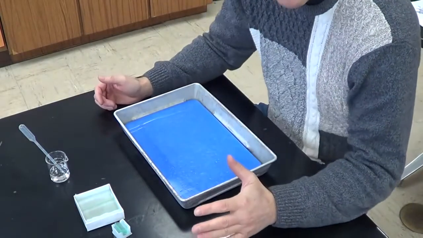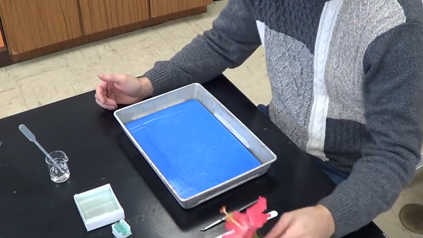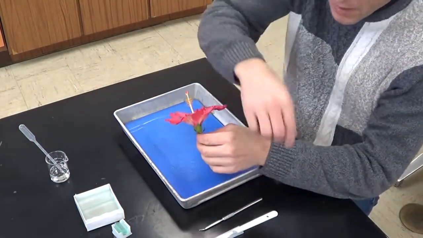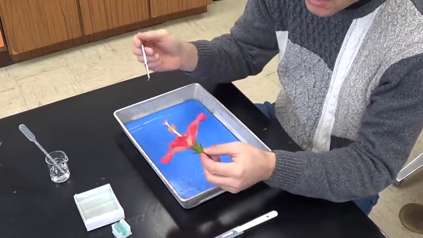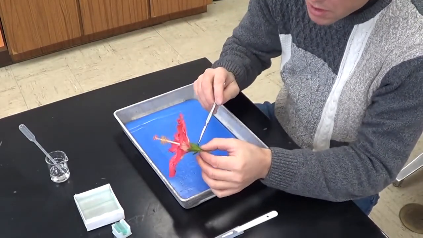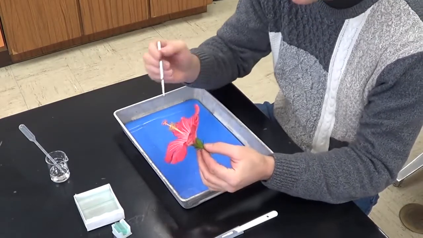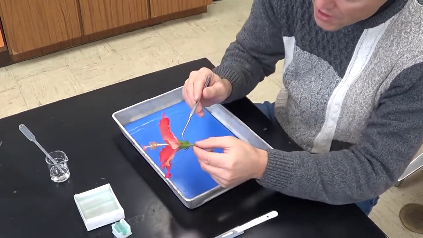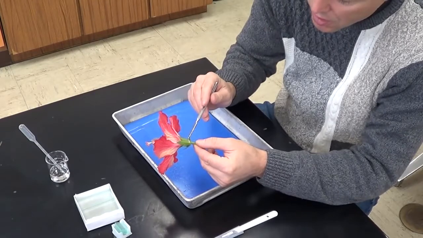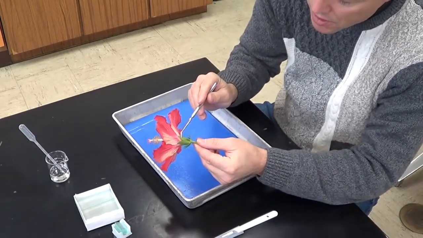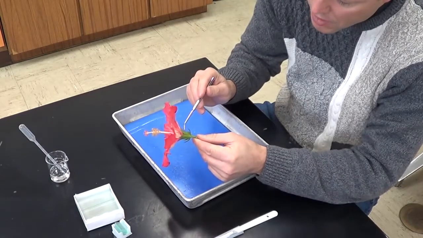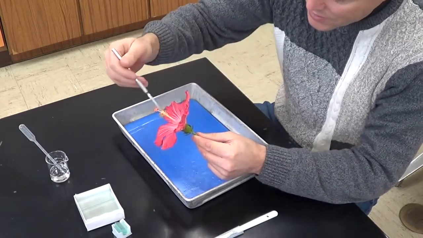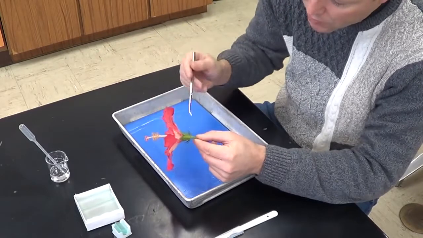Today we're going to be doing a flower dissection, and let's begin by going over the structures of a flower. So I'm going to start with the outside whorls, meaning the outermost leaves, and I'm going to work inward. These outermost leaves right here are called the sepals, and they actually offer protection. Before this flower opens up, they help protect the delicate inner workings of the flower.